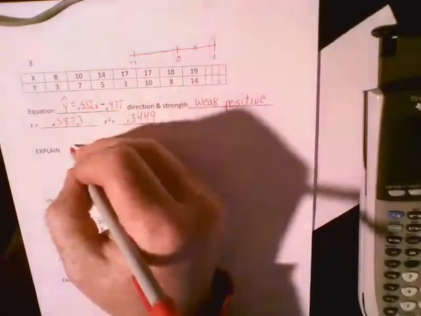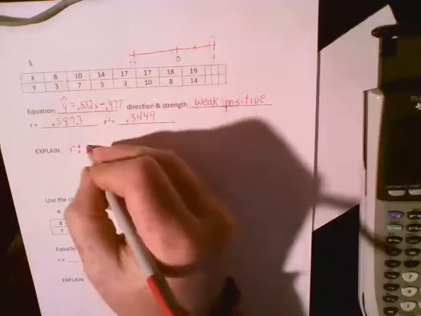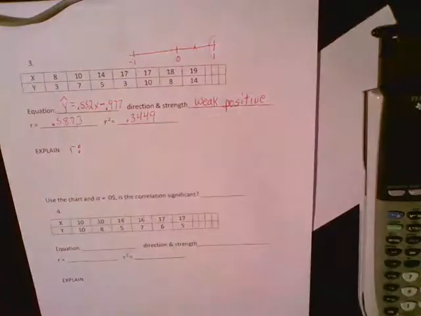Now we're going to explain each of those. R just tells us what we just said, that there's a weak positive correlation between X and Y.